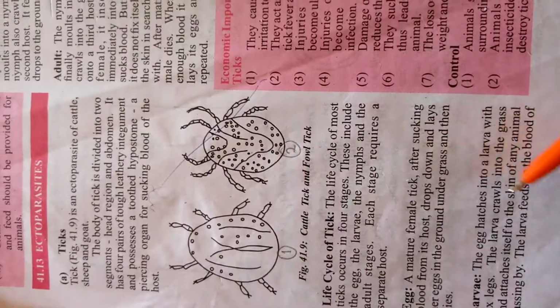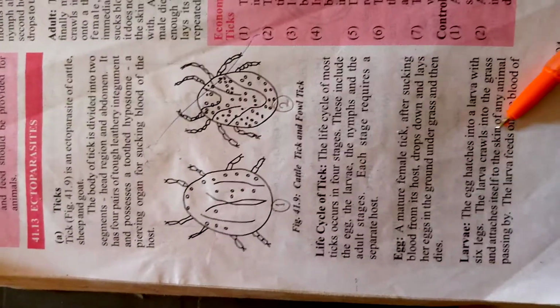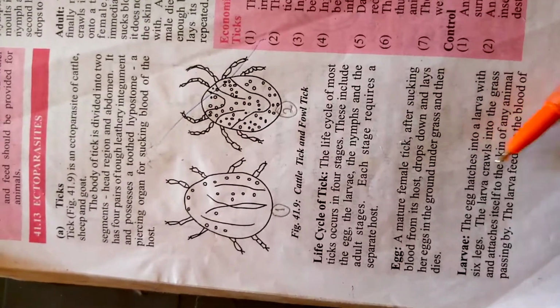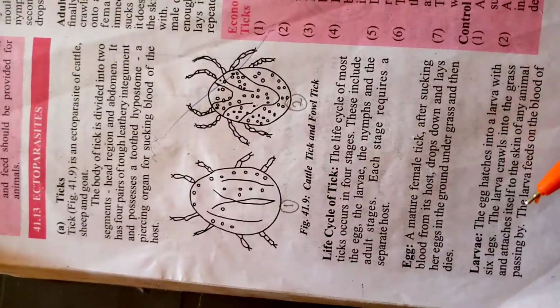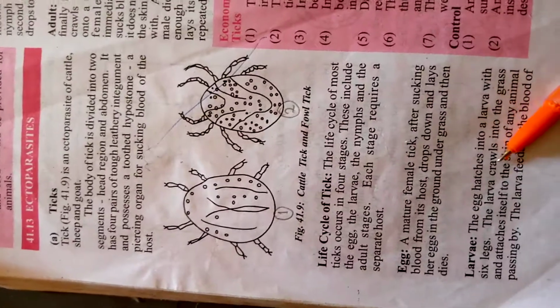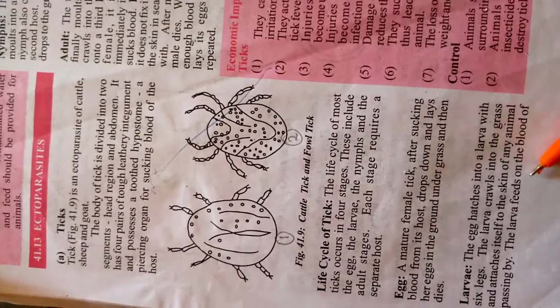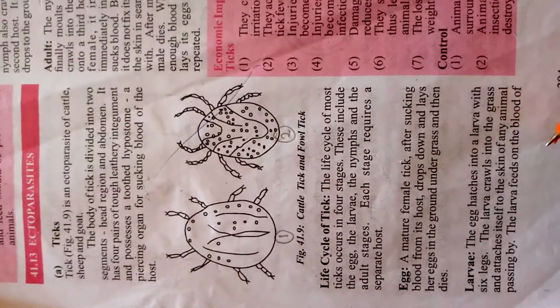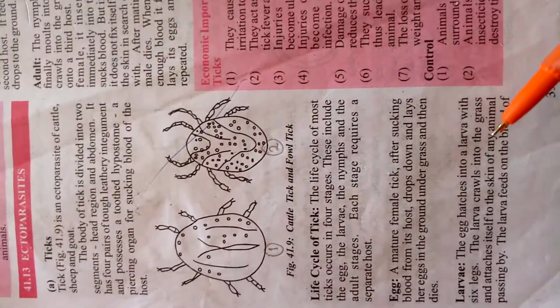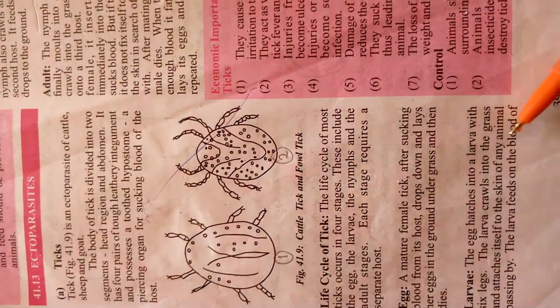One interesting thing about the life cycle of the tick is that each stage occurs in a different, separate host. So the larva can attach itself to either a cattle, a sheep, or a goat. The larva will feed on the blood of the host, and then it will fall to the ground.